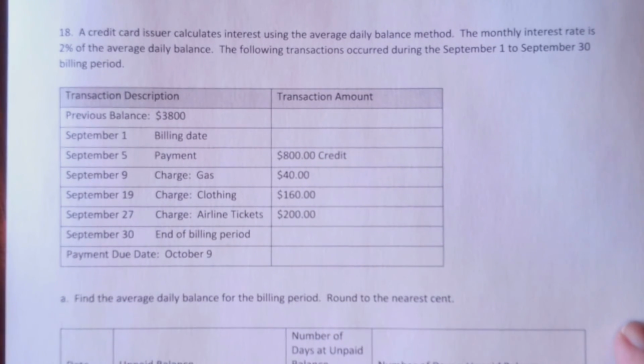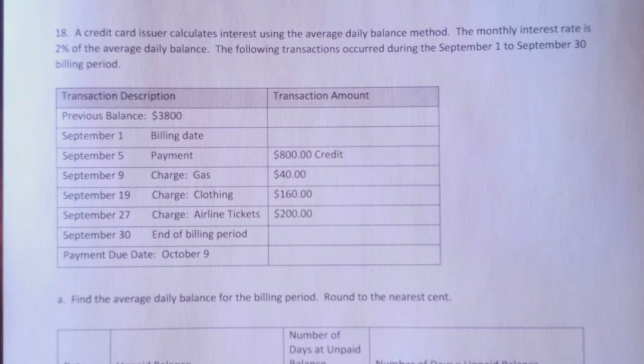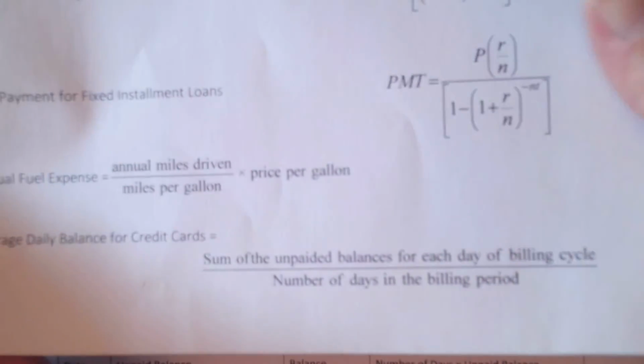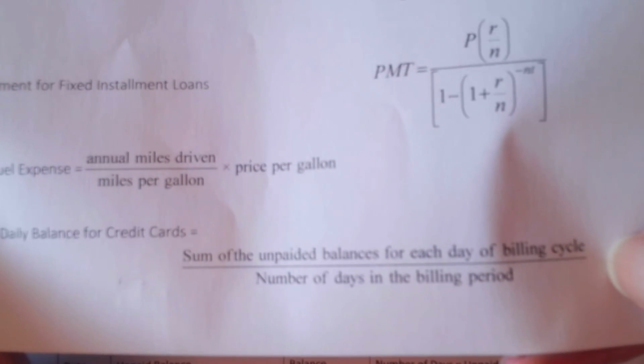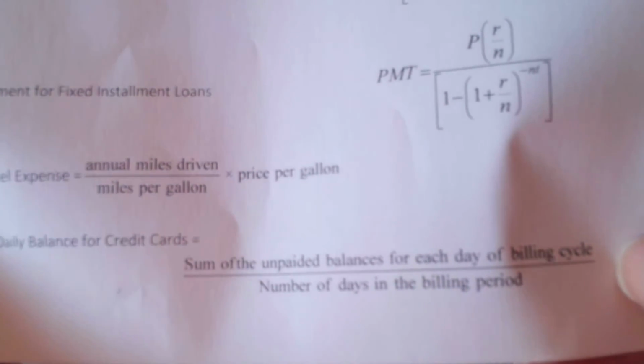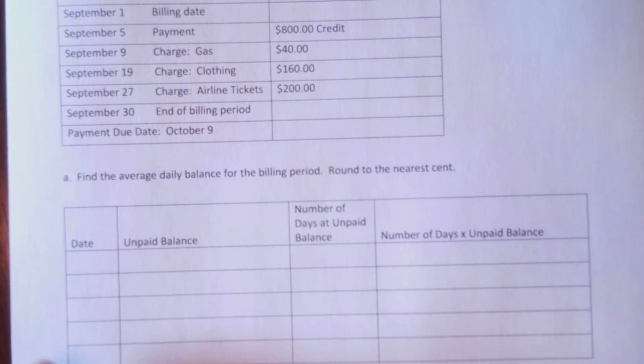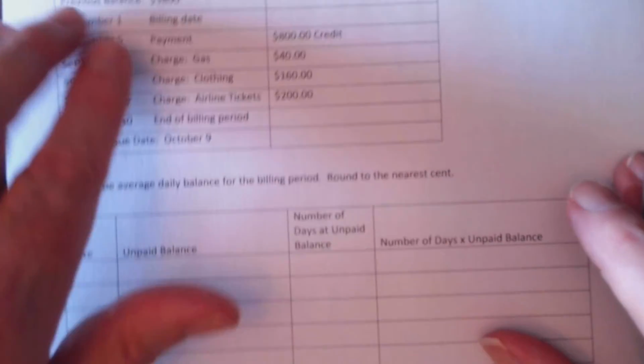So in this problem, we're going to look at how they do your statements for credit cards, how they determine what you're going to pay in terms of interest and what your minimum payment is and all that good stuff. So you'll notice on your formula sheet that you'll have the sum of the unpaid balances for each day of the billing cycle. And I'll give you some kind of a table like this if you see this on the test.